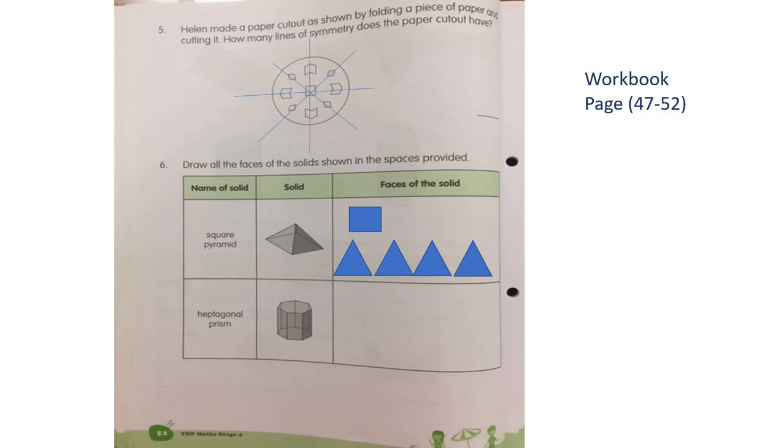And the last one is the heptagonal prism. Heptagonal means 7 sides. So 7 rectangles and 2 heptagonal faces. So draw them in your workbook. These are the answers. And this is our last exercise for today.